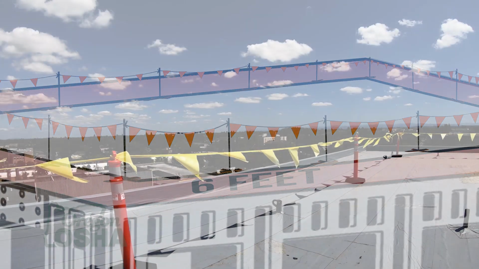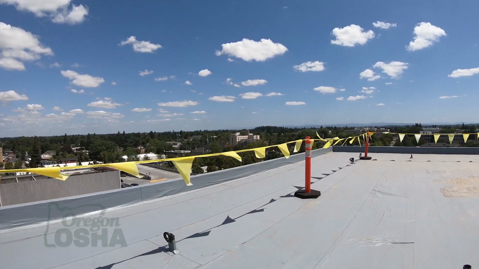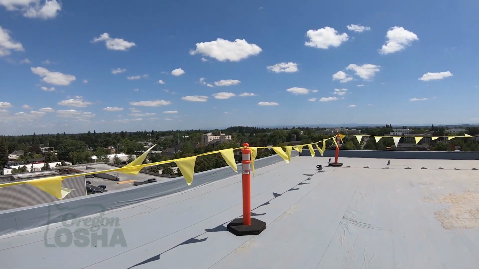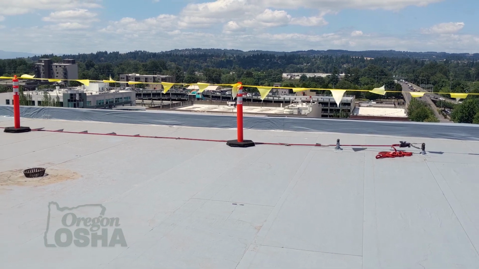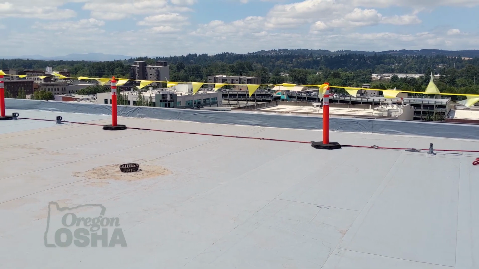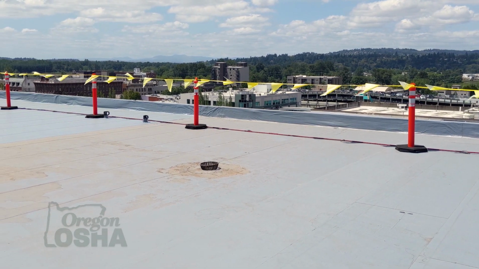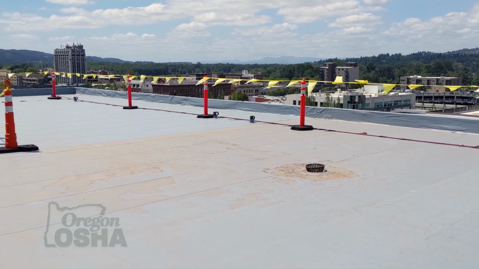The warning line system is not strong enough to prevent an employee from going over the edge like a guardrail system is, so it is the least preferred method and requires the greatest amount of supervision to ensure that it's being used correctly. When it comes to warning lines, really the size of the job for our company is what dictates whether we use a warning line or whether we just go ahead and tie off.